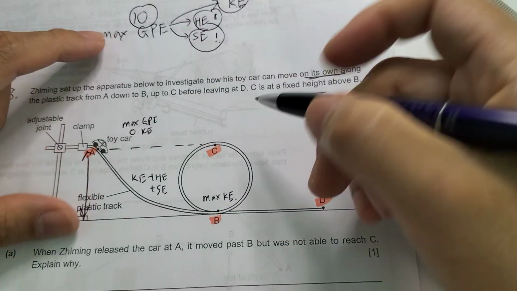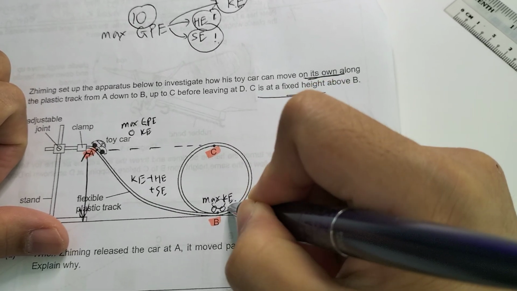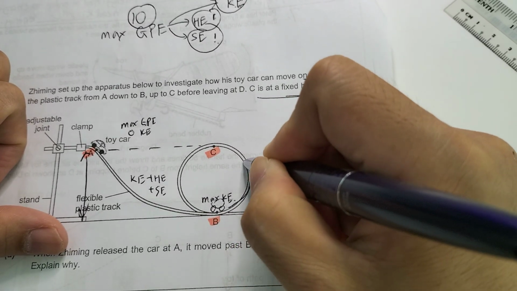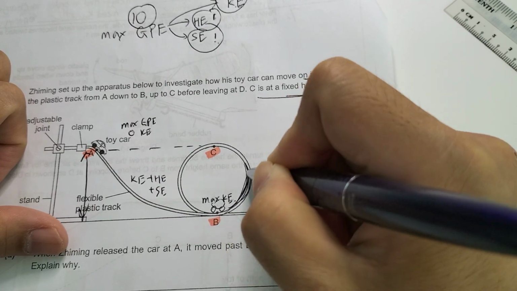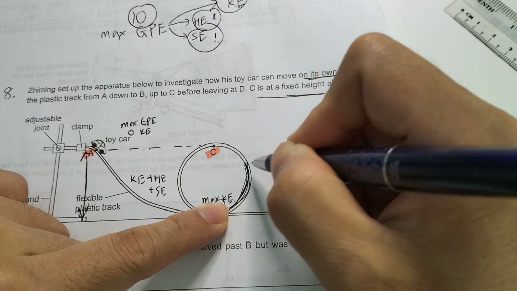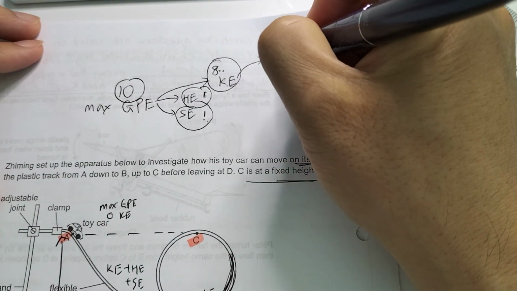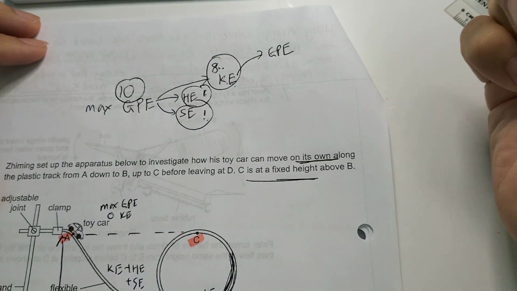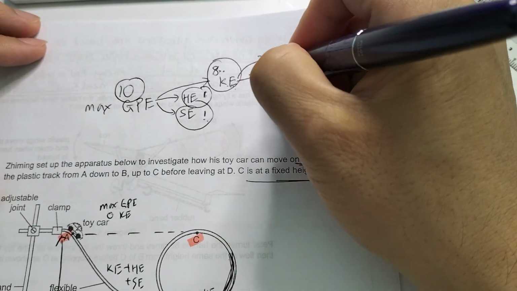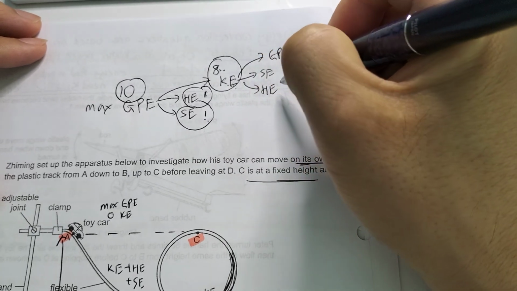And then furthermore, as the car here now tries to move up, it continues to rub against this surface. So as the KE of the car is converted to GPE of the car, the KE now converts to GPE. But as it moves along the track, there will still be sound and heat energy.